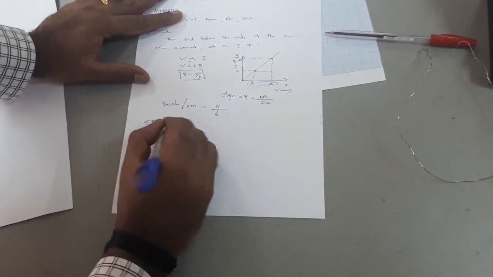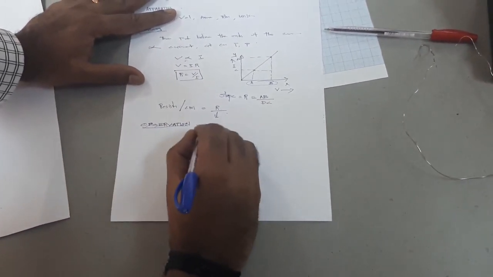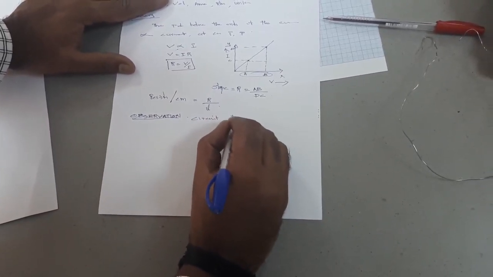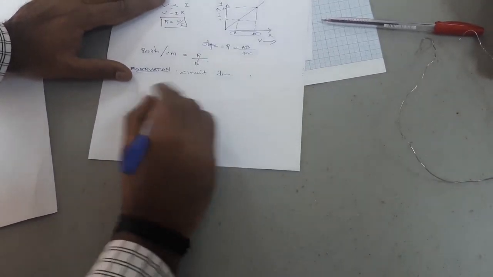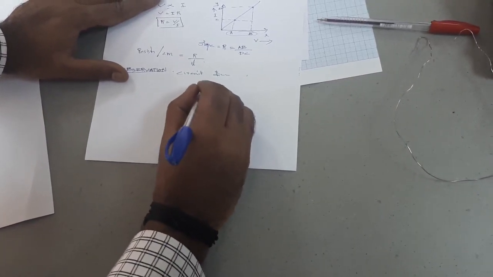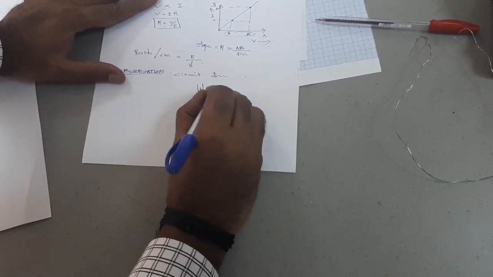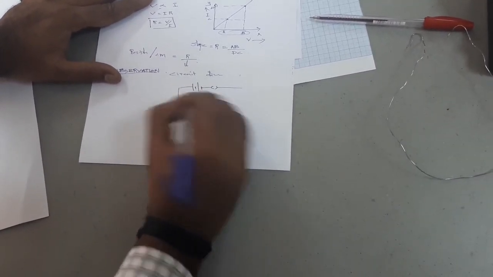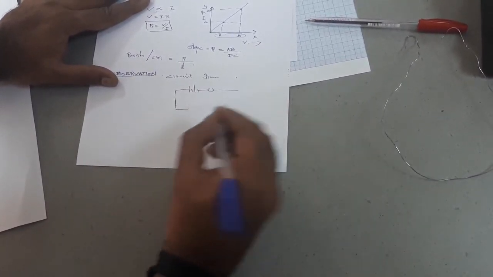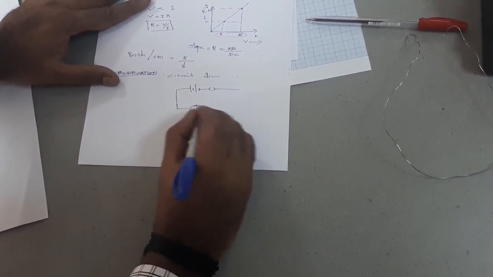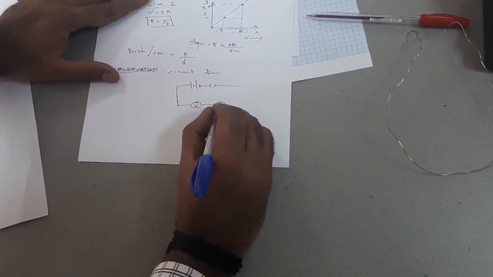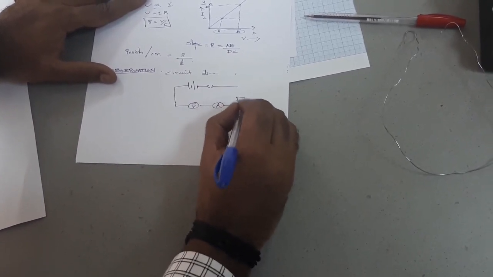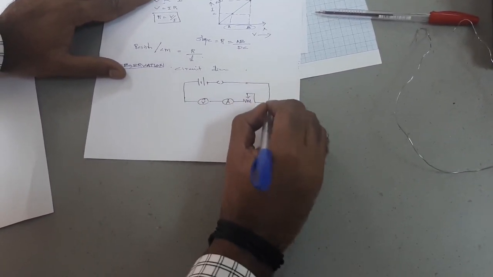Before finding the observations, I am drawing the circuit diagram. It's a compulsory part. A battery should be there, connected to a key, which is connected to a voltmeter, then to an ammeter, then to a rheostat.